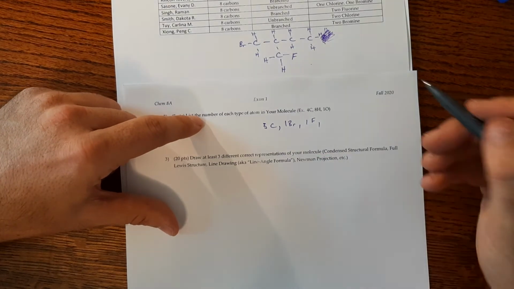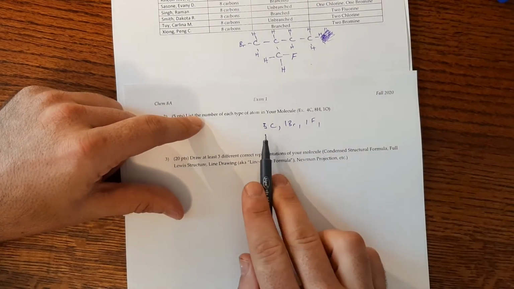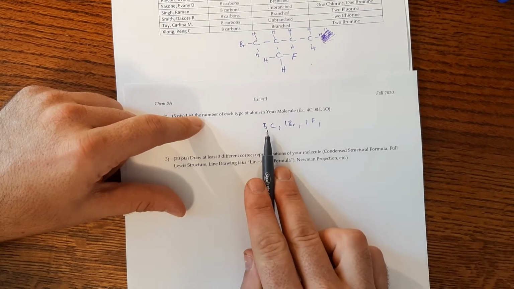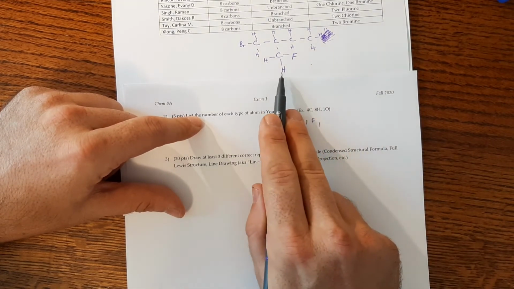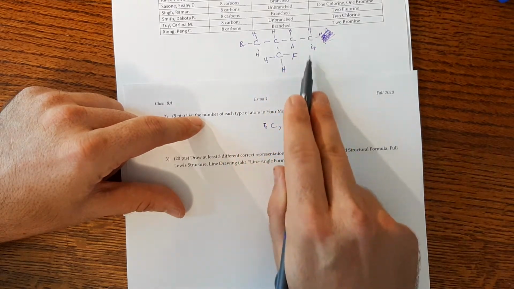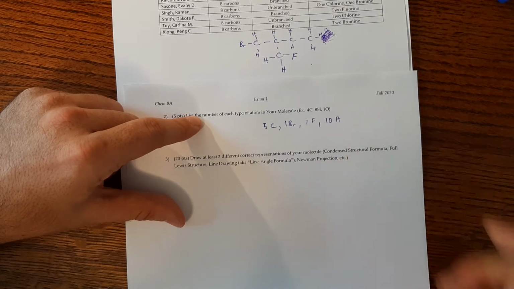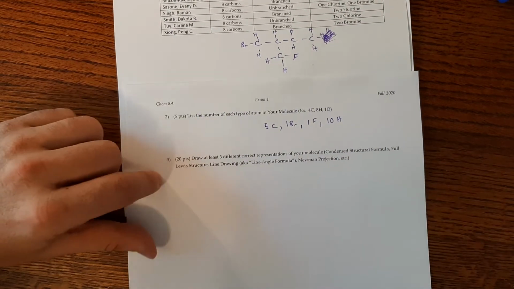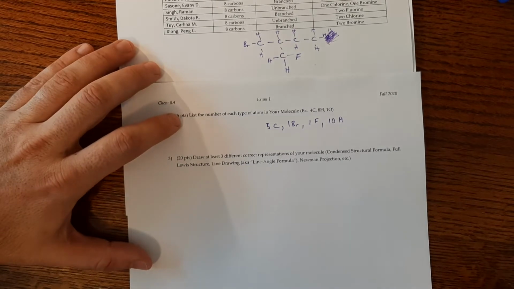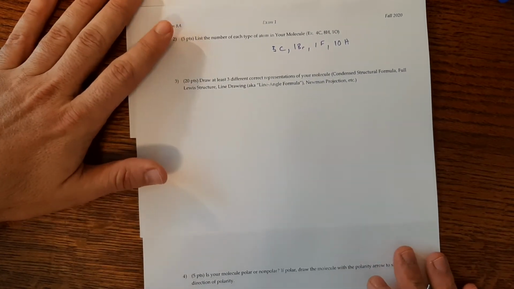And the last thing you have to do really is just count the hydrogens. And they actually should be exactly double the number of carbons. But we can go ahead and count them anyway. 1, 2, 3, 4, 5, 6, 7, 8, 9, 10. So 10 hydrogens. So that's pretty straightforward. Again, everybody got it right except for, I think, a few just little typo type errors.